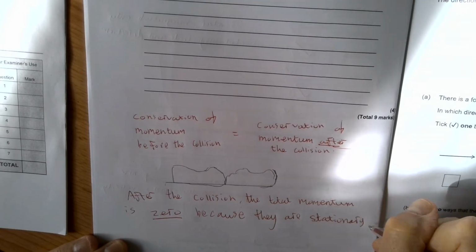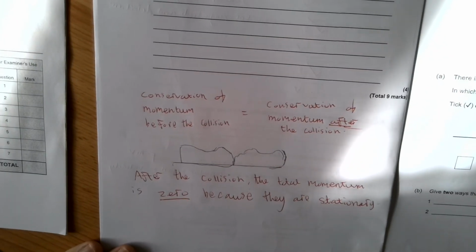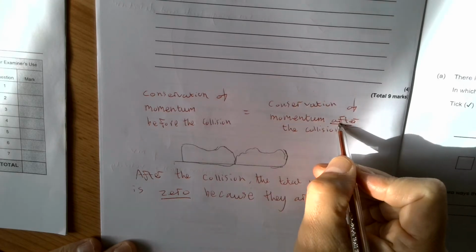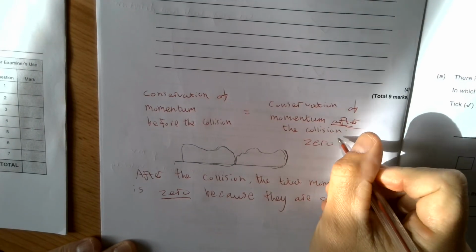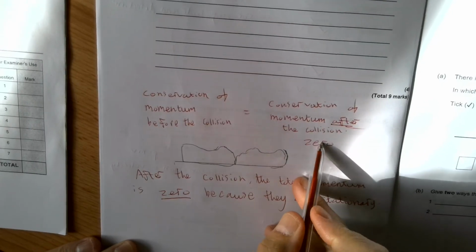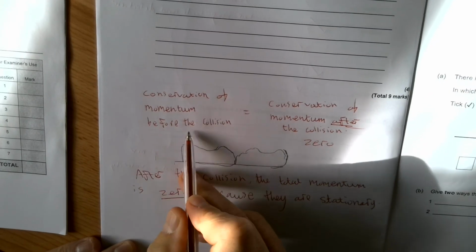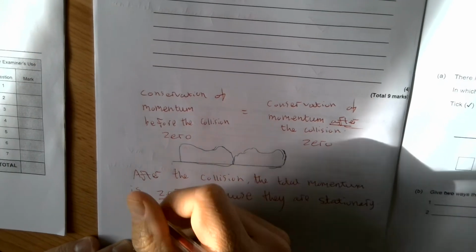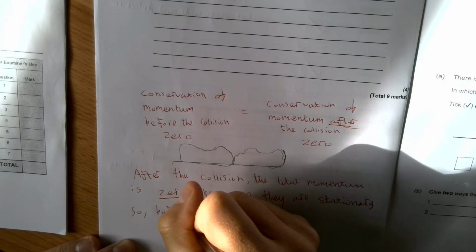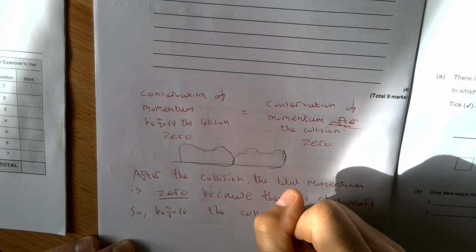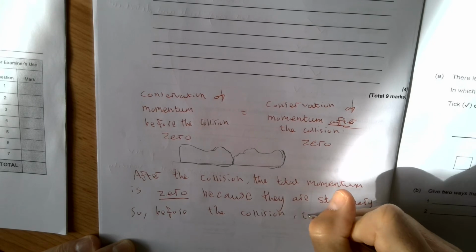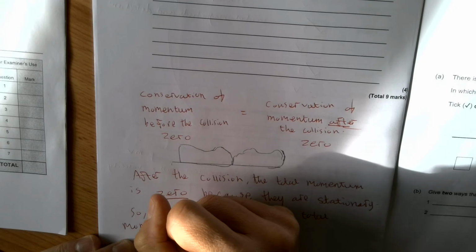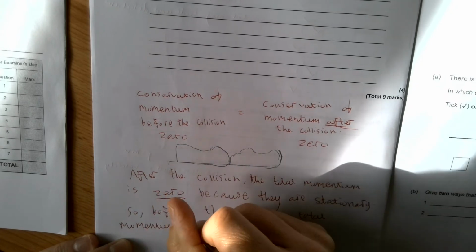If it's 0 after, and we're talking about the law of conservation, it must have been 0 before the collision. So before the collision, total momentum was also 0.